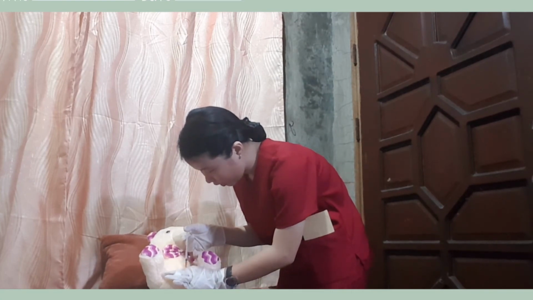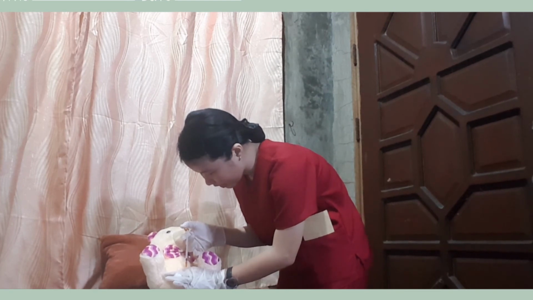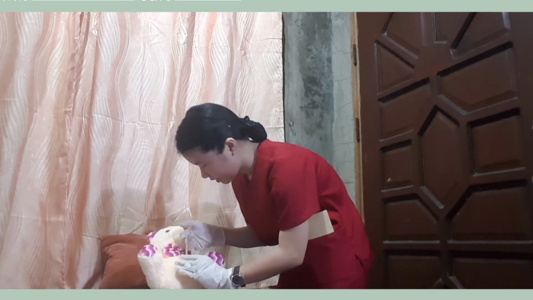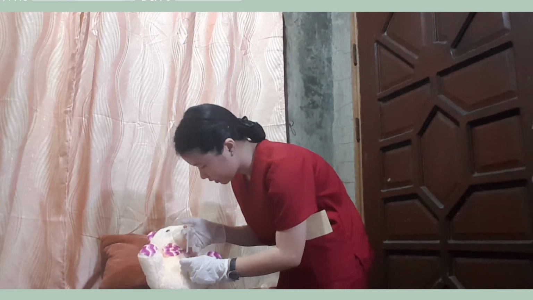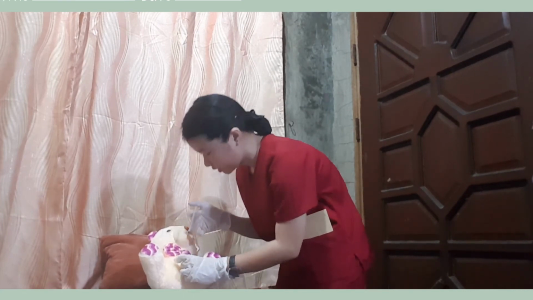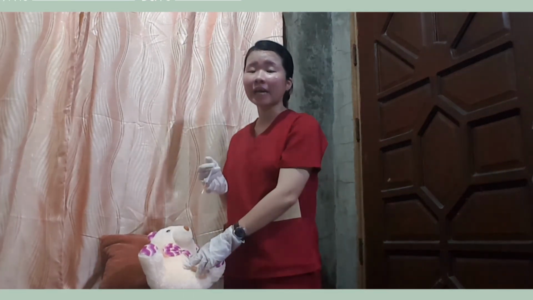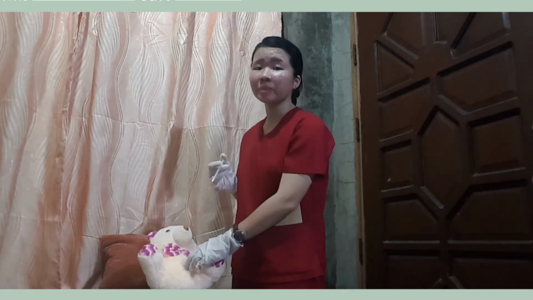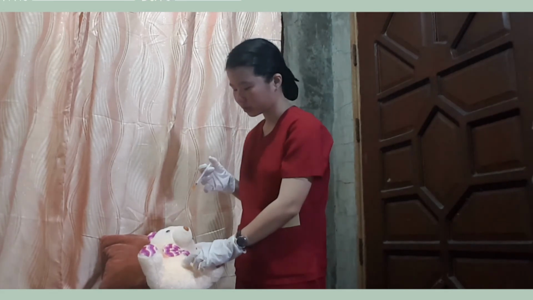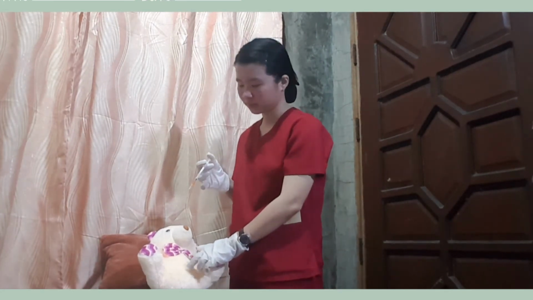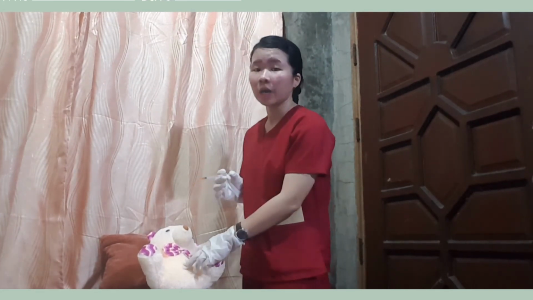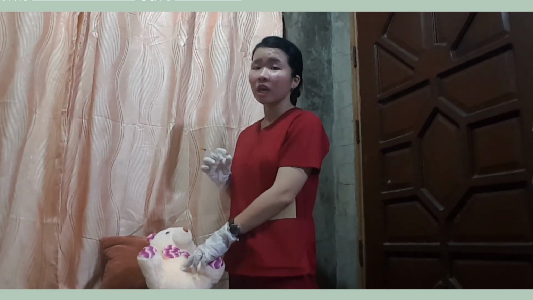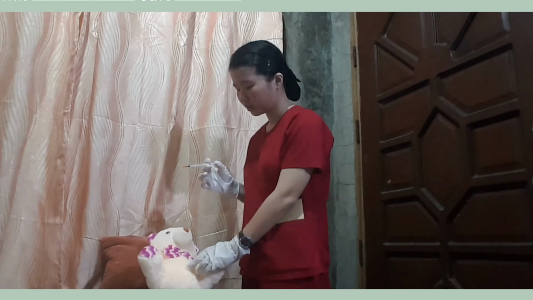One, two, 3, 4, 5, 6, 7, 8, 9, 10. And after that, you need to use the cotton from the non-dominant hand to gently swab the area. Do not massage. This is because massaging can force the medication to diffuse to the surrounding tissue.